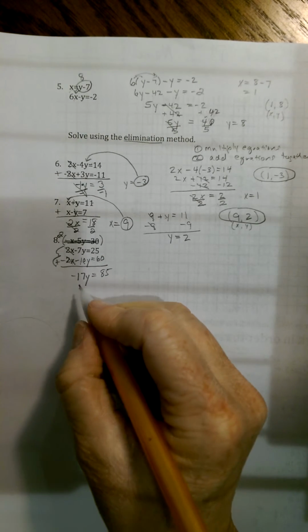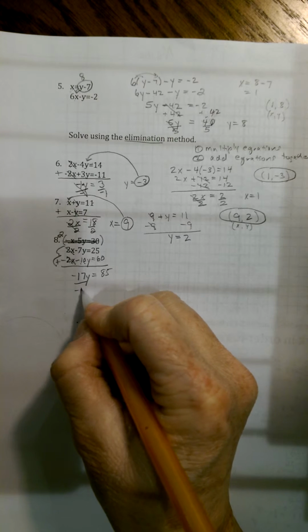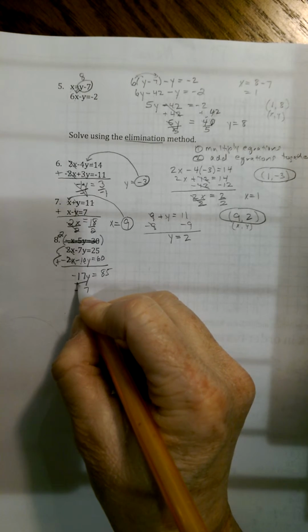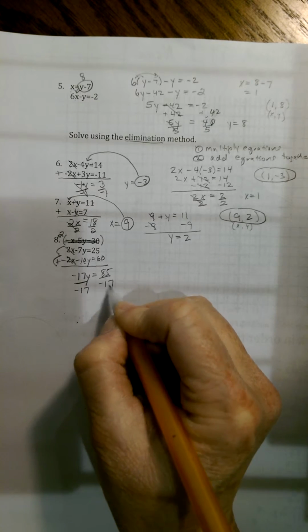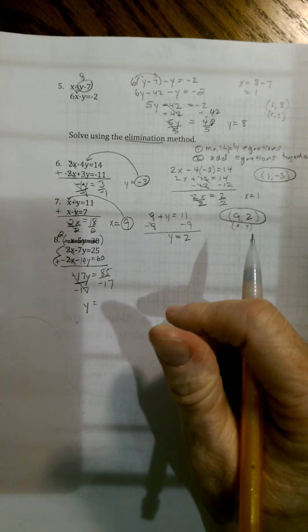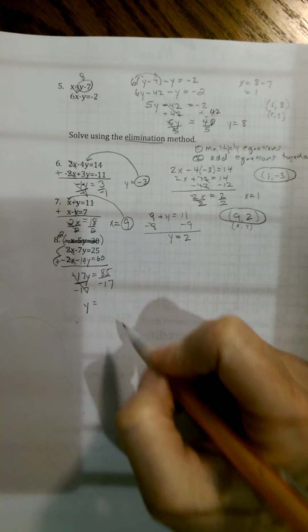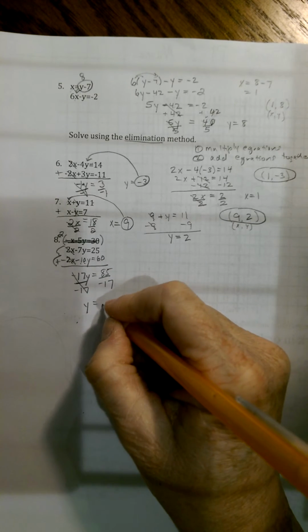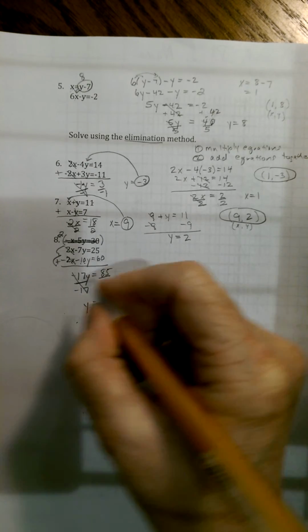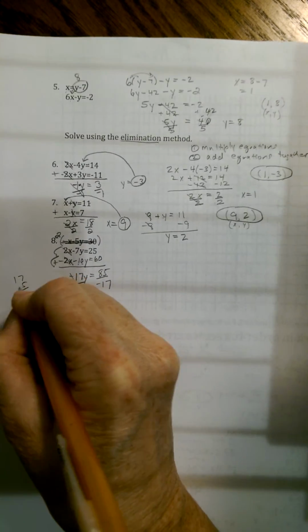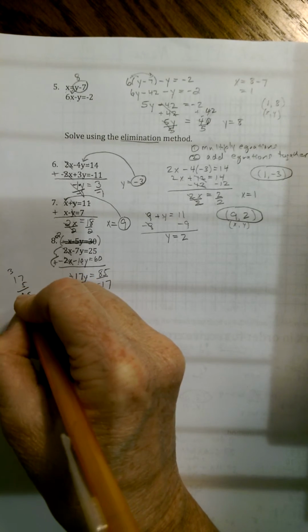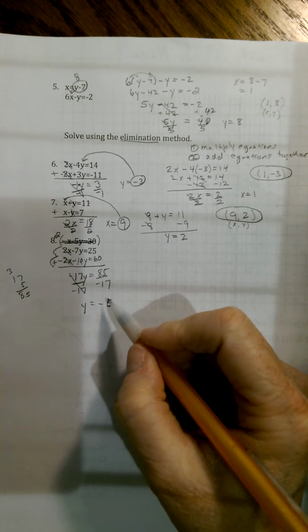So now to solve for y, I'm going to have to divide by negative 17 since it's multiplied by y. Of course, the opposite is division to cancel it out, and I end up with y equals 85 divided by negative 17. I'm pretty sure that's 5. It's going to have to be negative because I have a positive divided by a negative. I'm going to make sure it's 5 by multiplying it out here. 5 times 7 is 35. Yeah, I know that that's going to work out.